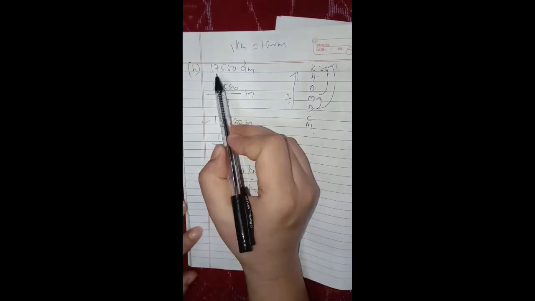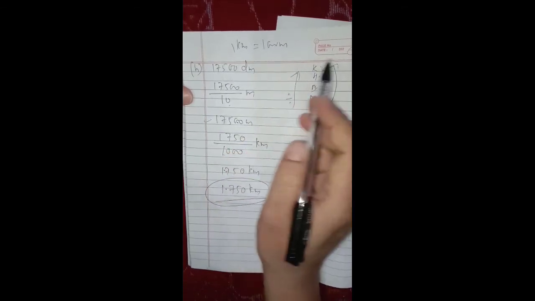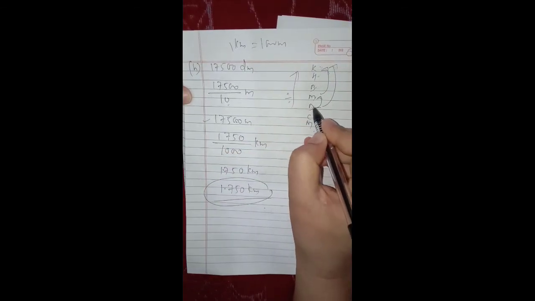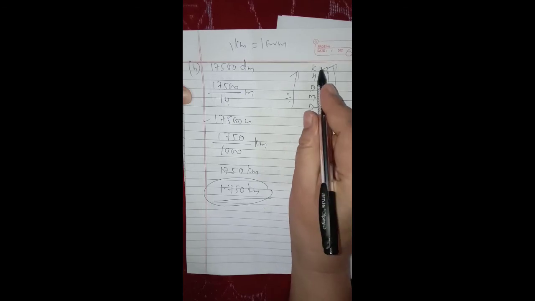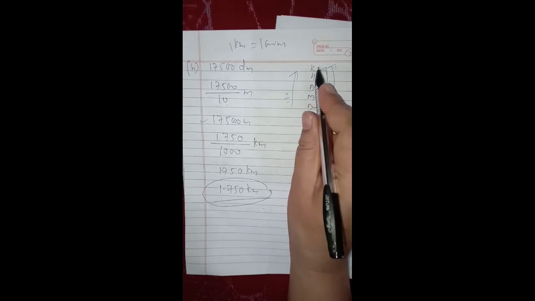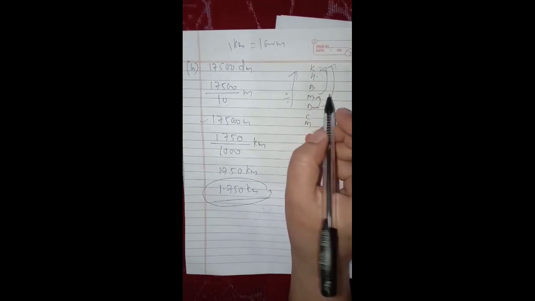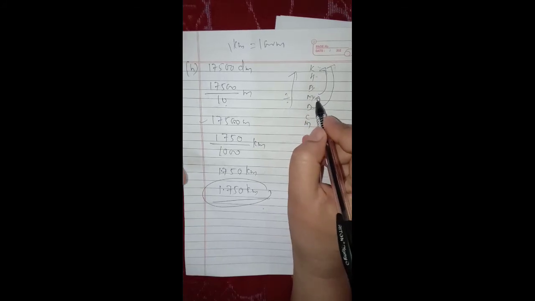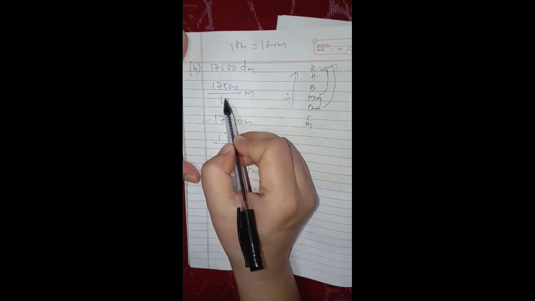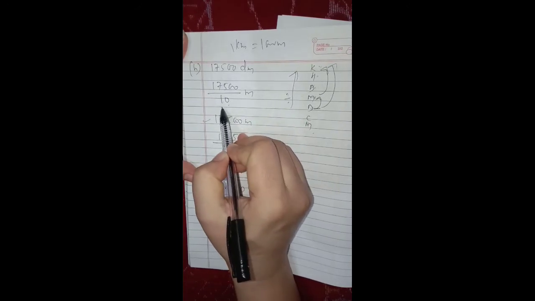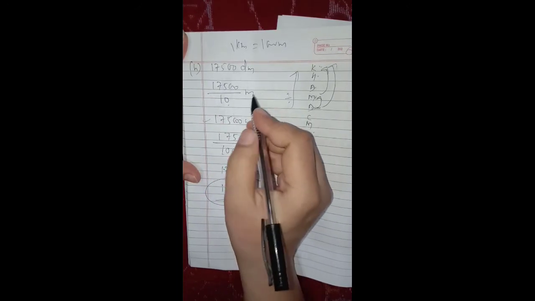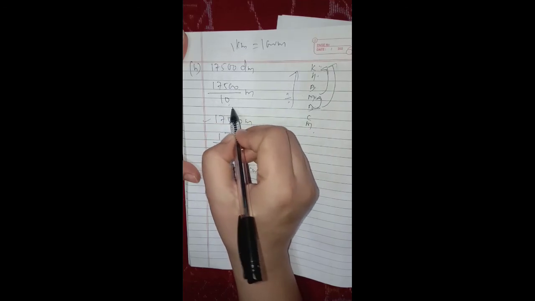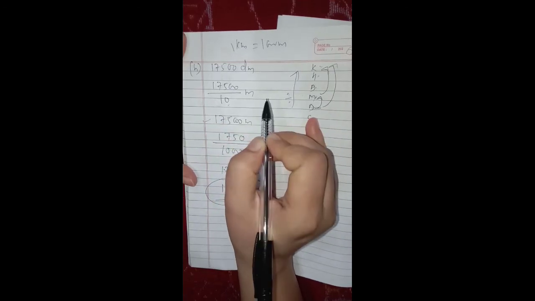Now the last part is 17500 decimeter. Now here milli, centi and deci. We have to convert deci to kilometer. It means 1, 2, 3 and 4. We have to go 4 steps above. So let us first of all convert deci into meter and then meter into kilometer. So to convert deci into meter, we have to go 1 step above. So the denominator will have 1 zero along with 1 and numerator will be the given number. So 17500 by 10 meter is the answer.